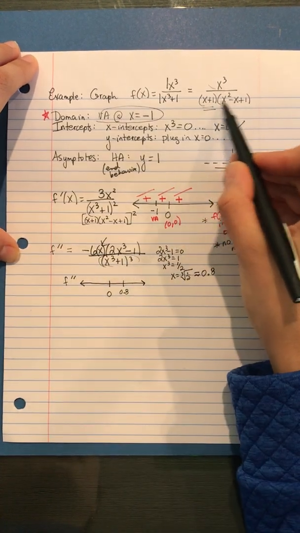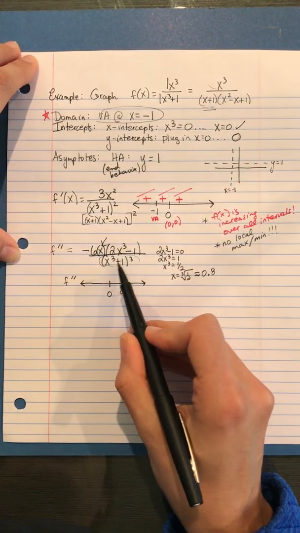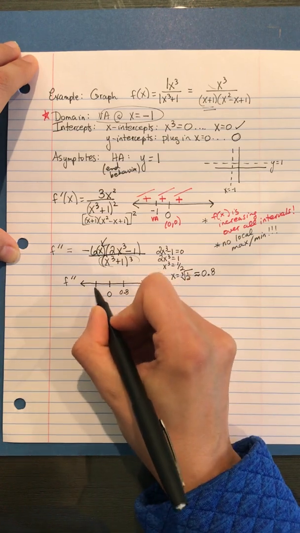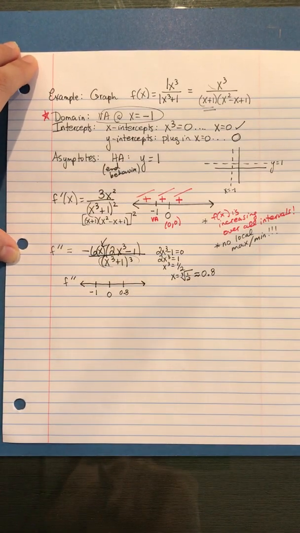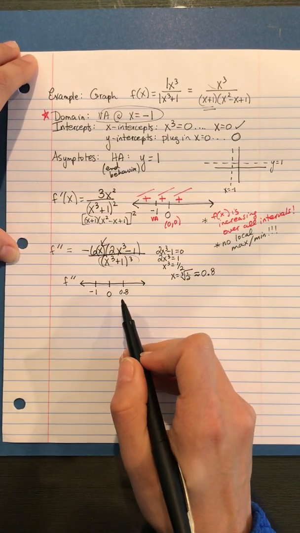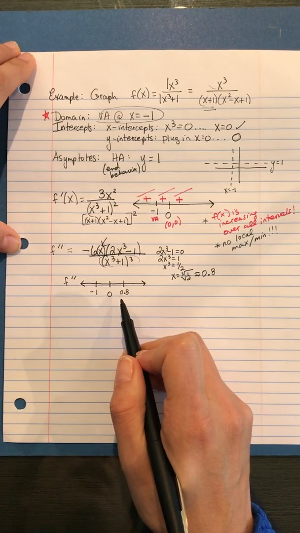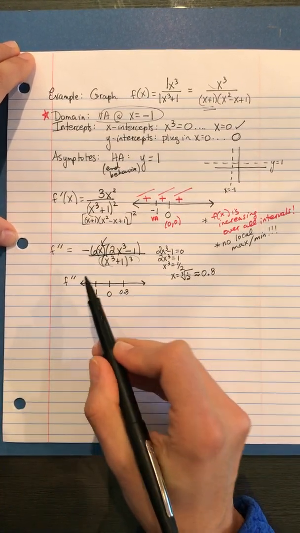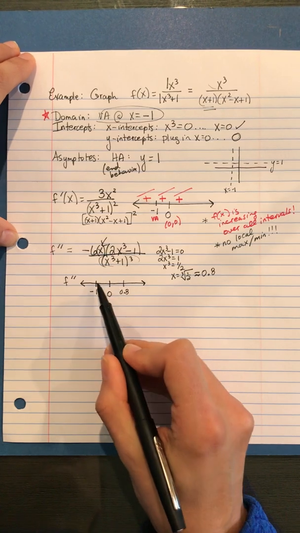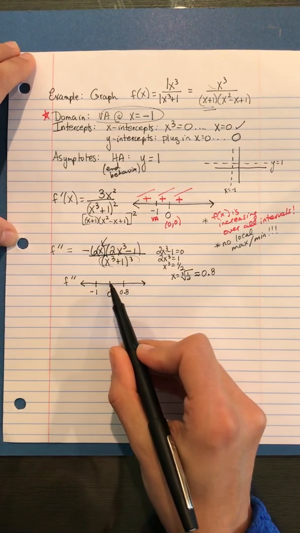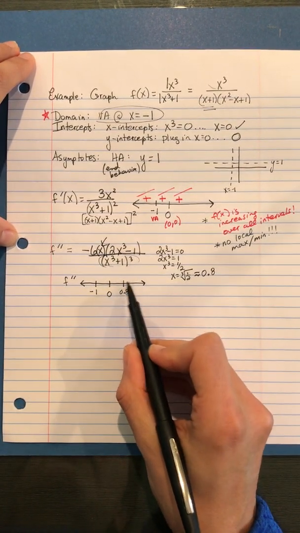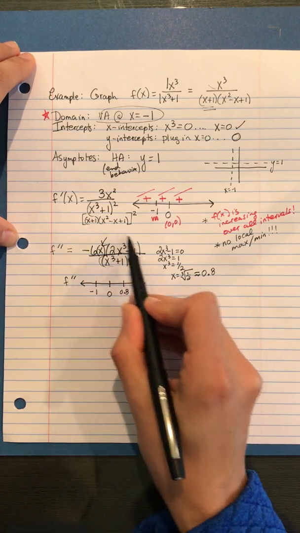Remember, we've already factored x cubed plus 1, and we know that negative 1 is a restriction. So I've got 3 critical numbers on my number line, and before the notes, I picked a number from this interval, I picked a number from this interval, and I picked a number from this interval, and I plugged them into the second derivative.